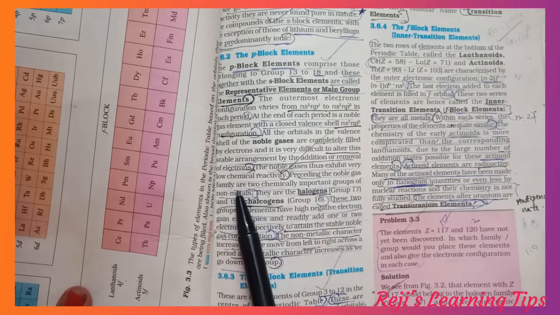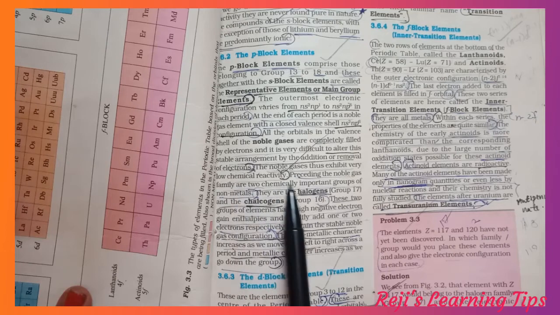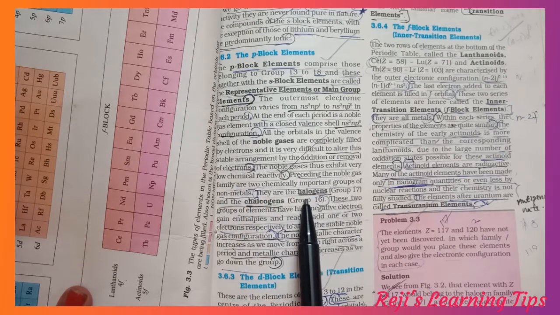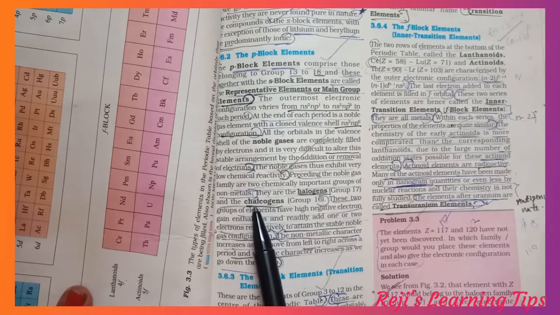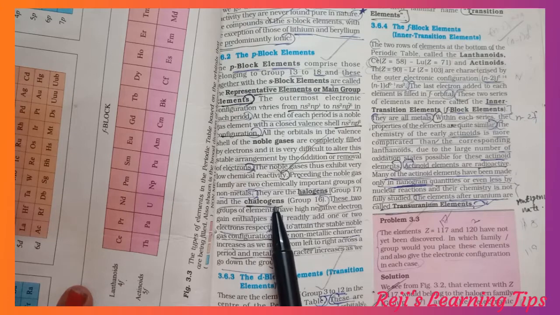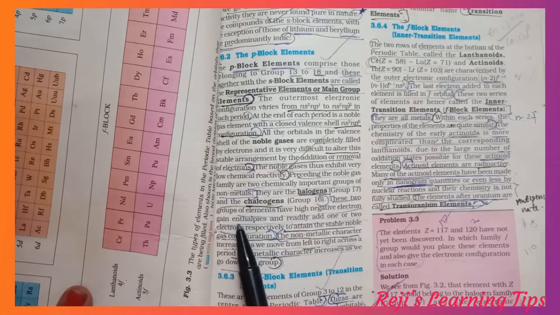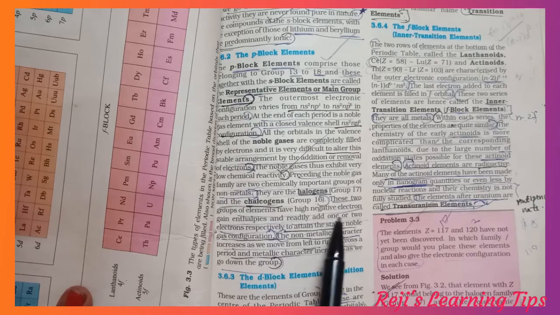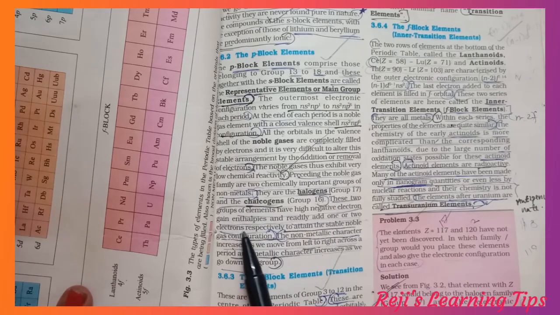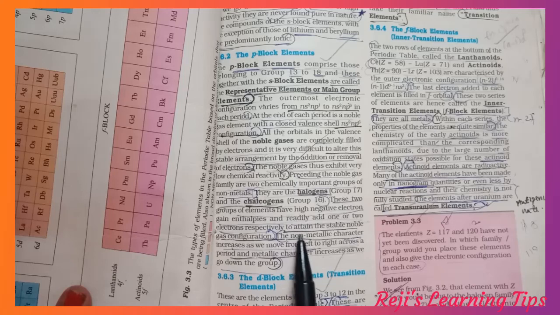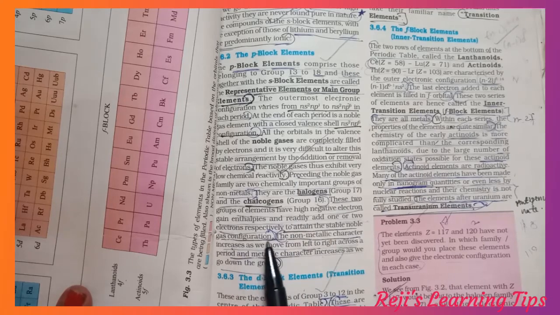Preceding the noble gas are two chemically important groups of nonmetals: the halogens, that is the 17th group, and the 16th group, the oxygen family or chalcogens. These two groups of elements have high negative electron gain enthalpy and readily add 1 or 2 electrons respectively to attain the stable noble gas configuration.